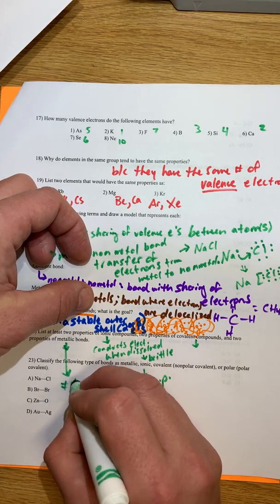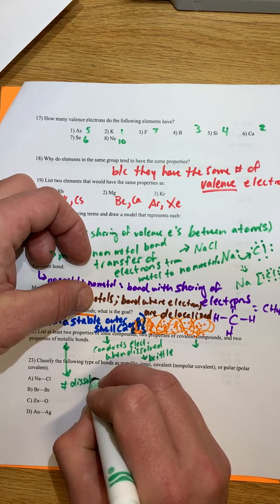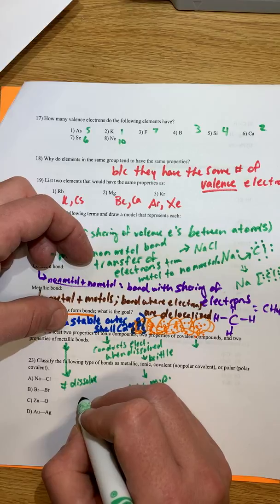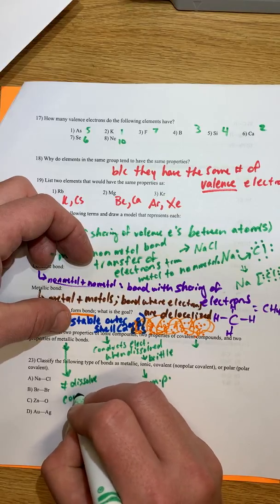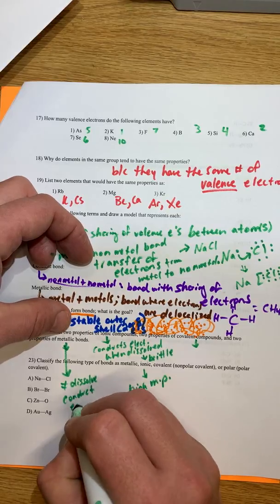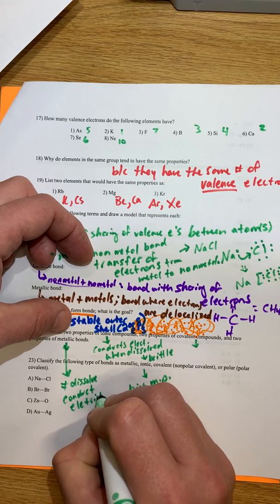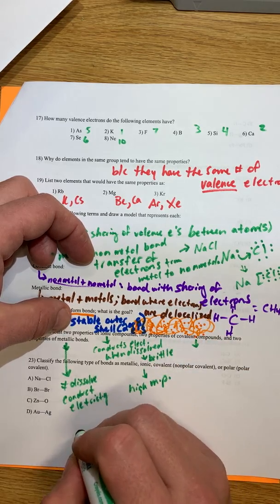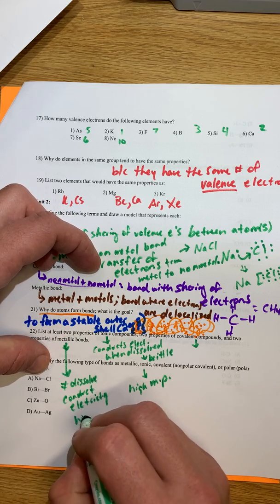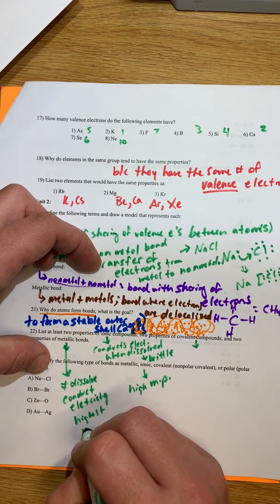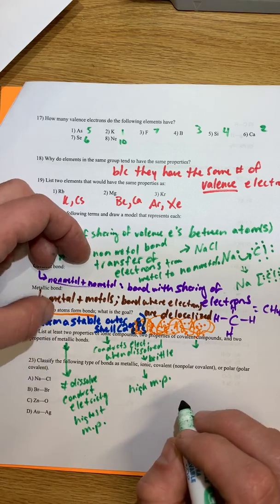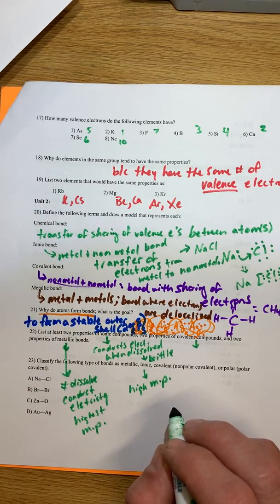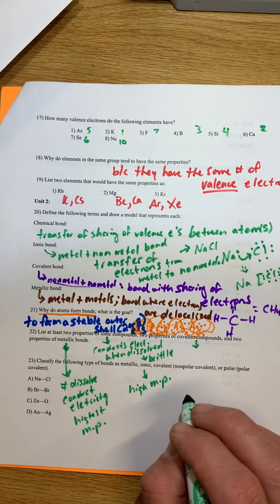So metallic bonds, there's a bunch of stuff we could say about metallic bonds. They don't dissolve. Or metallic compounds, I guess I should say. They are excellent conductors of electricity because, again, their electrons are delocalized. They have the highest of all of the melting points because it takes a lot of energy. It is a very strong bond. So there's some properties there.